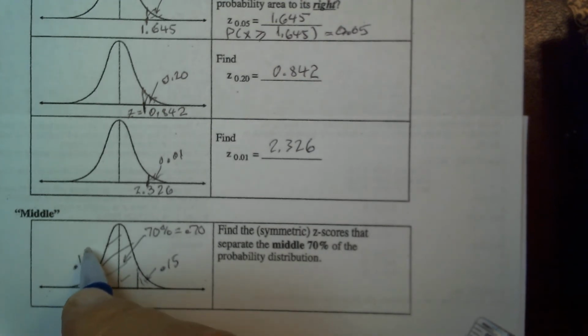An easy way to look it up in the table is to look up the area 0.15 and find the corresponding z-score, which is minus 1.04. And since it's symmetric, it's 1.04 on the other side.